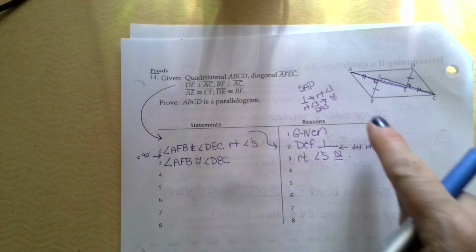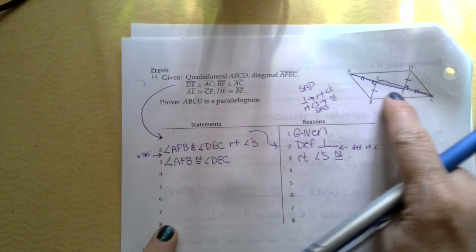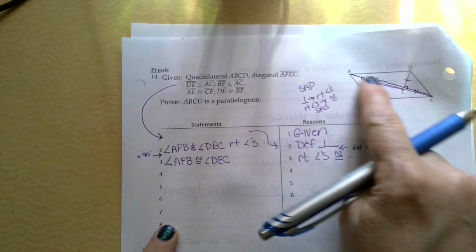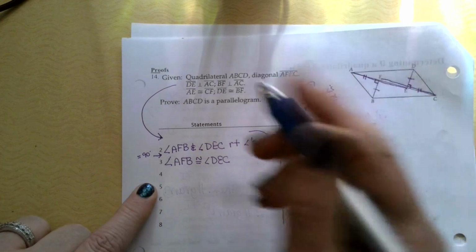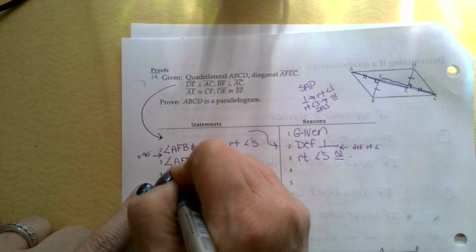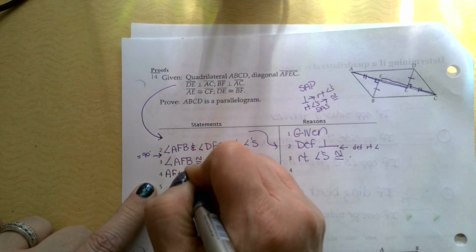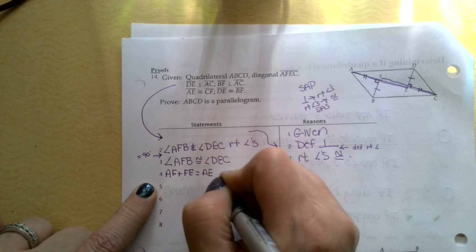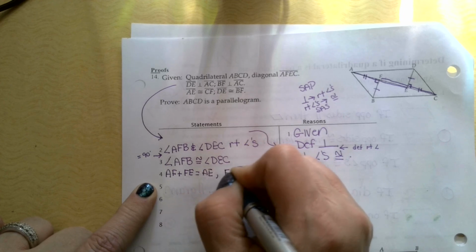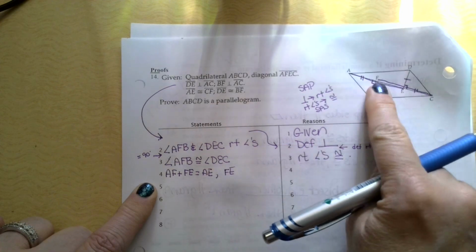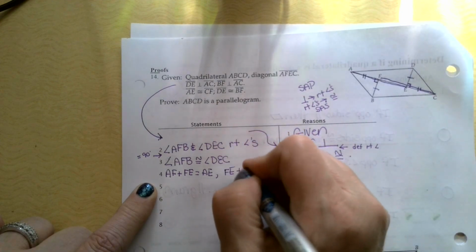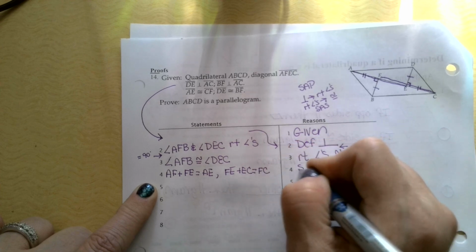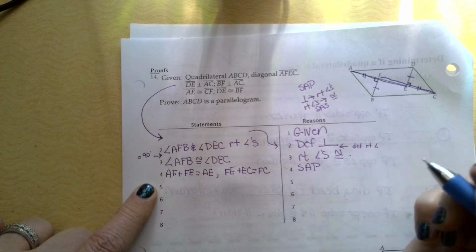I already had that we had pieces congruent except for these two pieces here. So I'm going to use the segment addition postulate. We're going to say AF plus FE equals AE, and FE plus EC equals FC. Segment addition postulate.